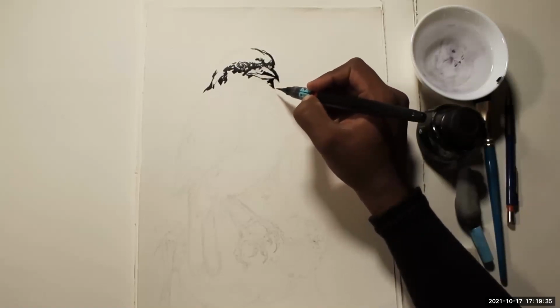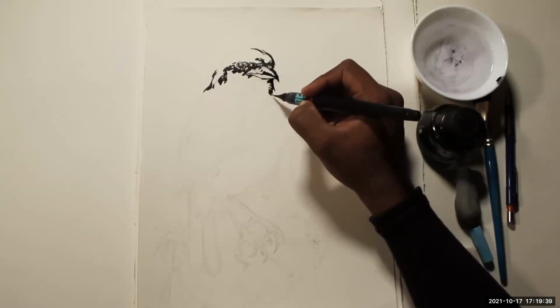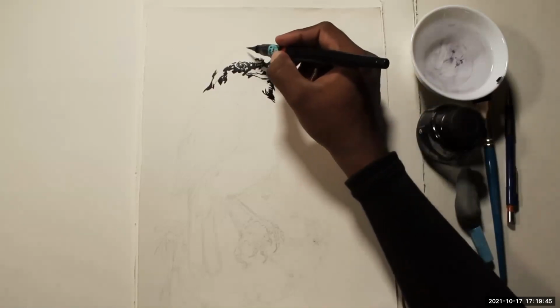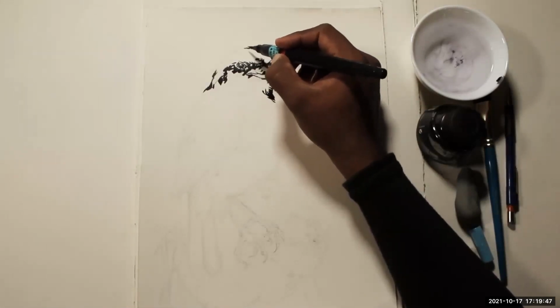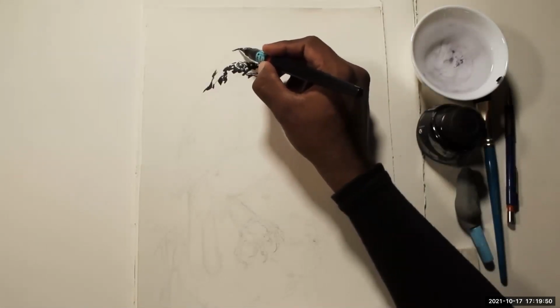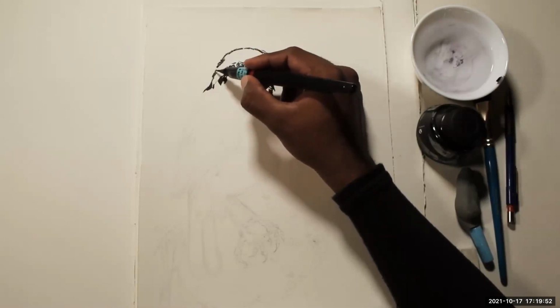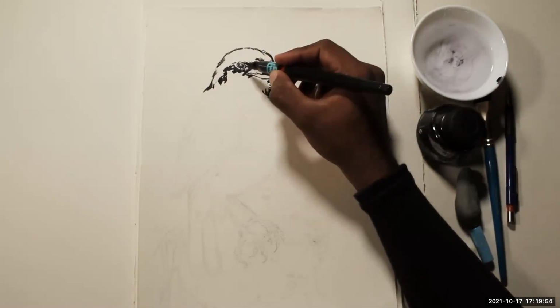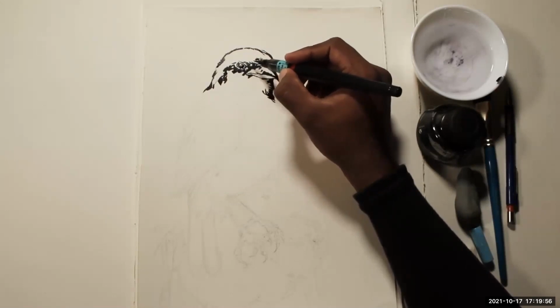So if we see, the light source is from the left. So mostly most of the areas will not have too much detail. It will be dark. And whenever you're working with pen, like in pen and ink, always leave white areas. Don't make everything completely dark, and then it looks very flat.